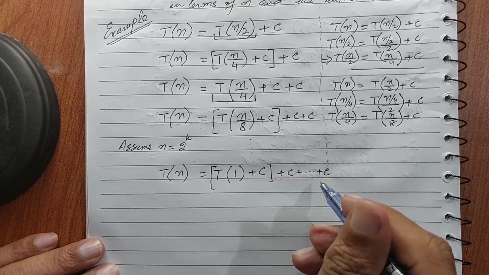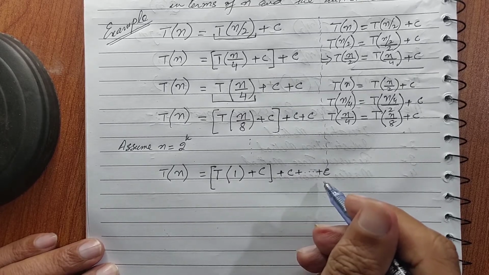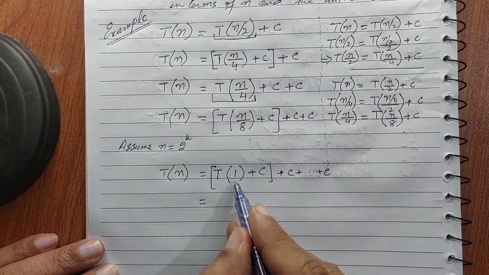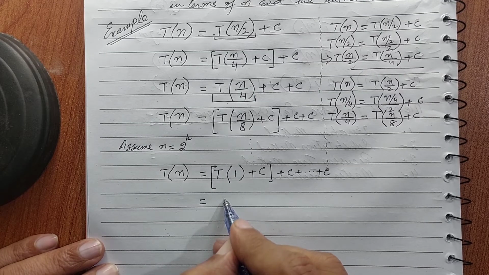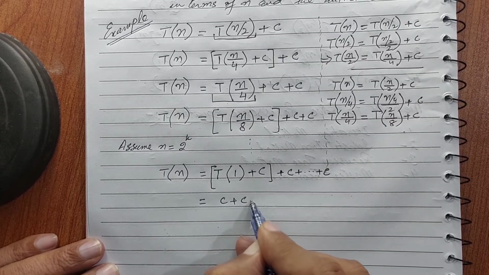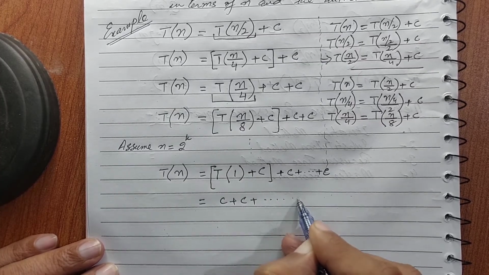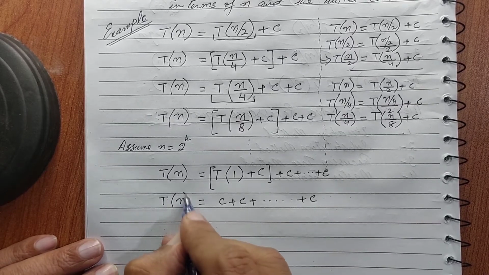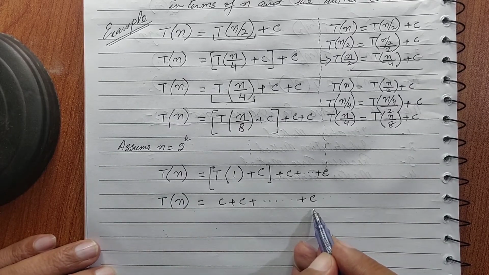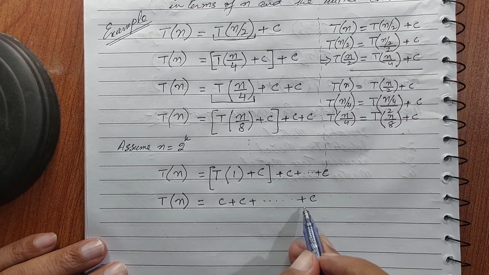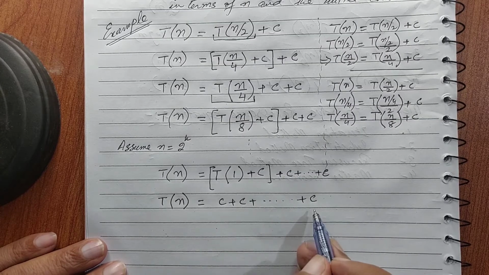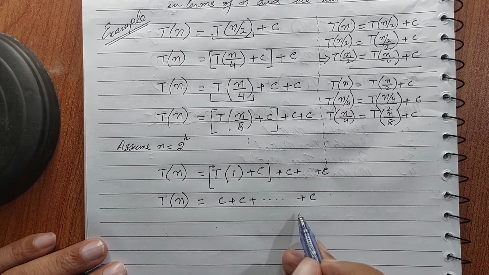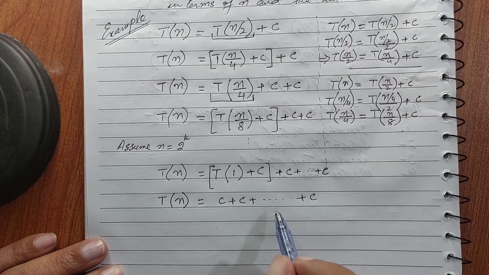So we don't know how many c's there are, but finally after replacing T(1), we will be getting all the c's here. So this is the series that we have achieved. If we knew how many c's there are, it might have been very easy for us to find out this one, but here we are not able to know.